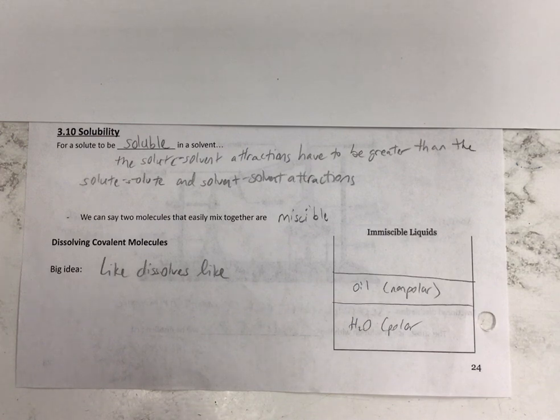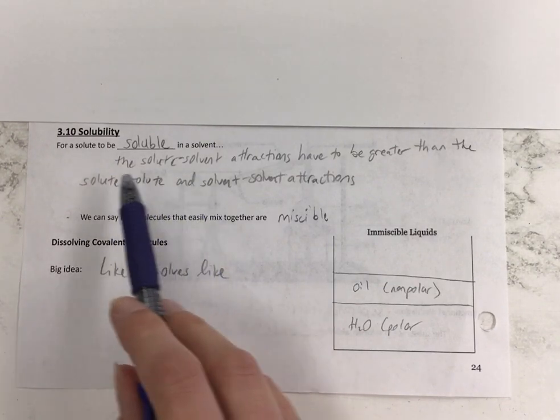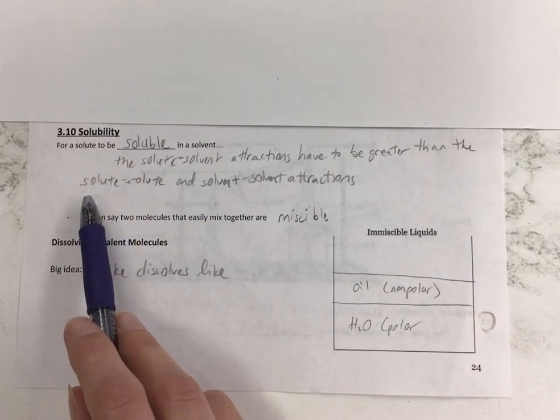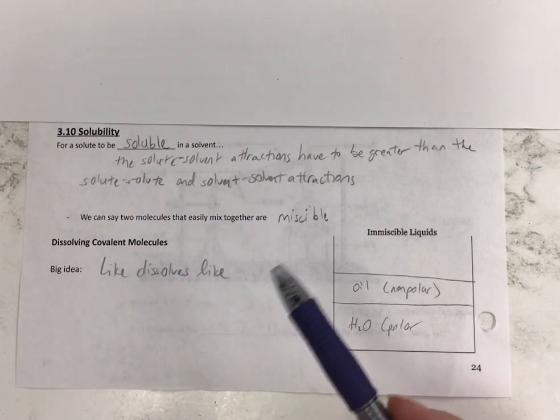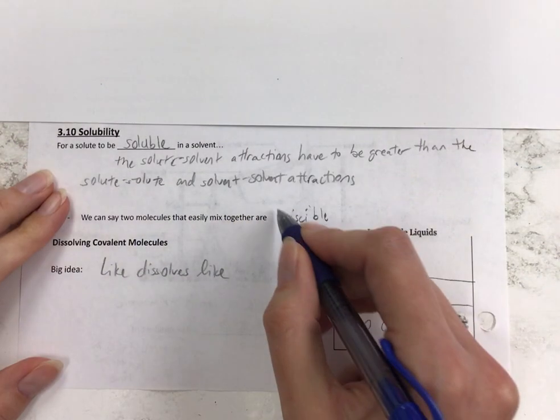3.10 is solubility. We just finished talking about 3.9 and 3.8, where we were talking about solutions and mixtures and homogeneous mixtures and how we are separating them. Solubility is a topic that's familiar to us. Will it dissolve? Will it have those attractions that will allow us to? For a solute to be soluble in a solvent, the solute-solvent attractions have to be greater than the solute-solute and solvent-solvent attractions. When they mix together, they're called miscible. We see this word a lot, miscible.